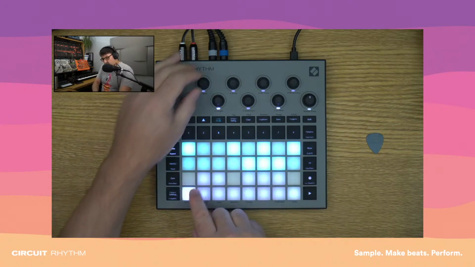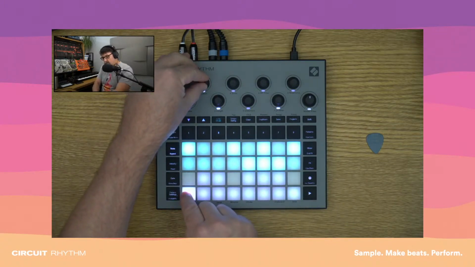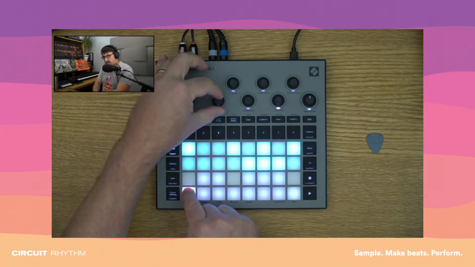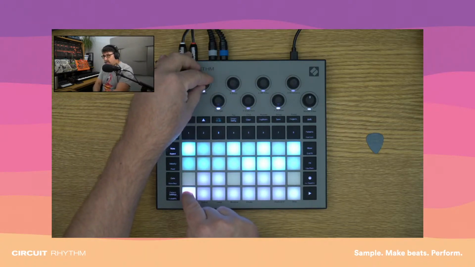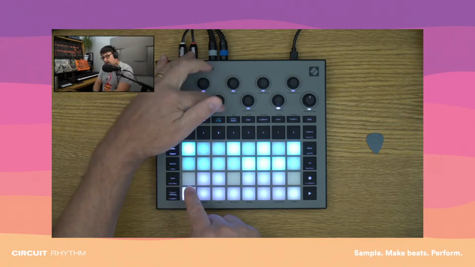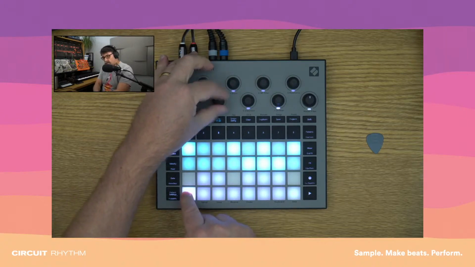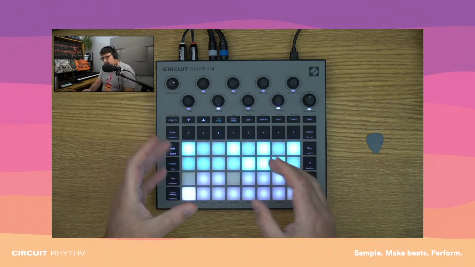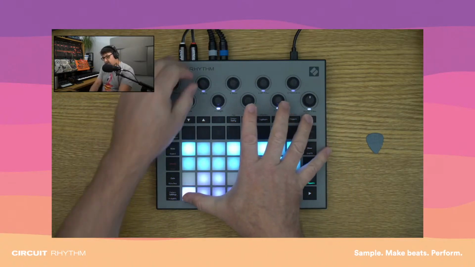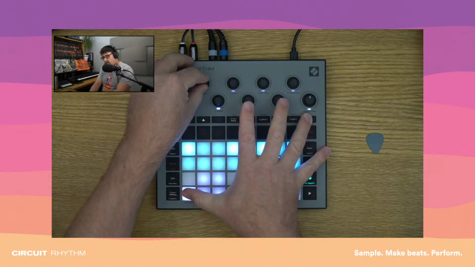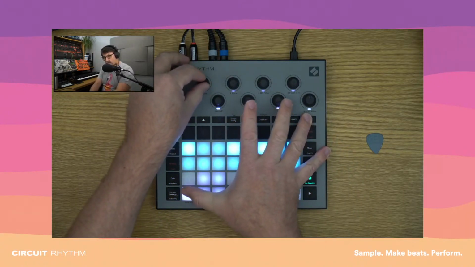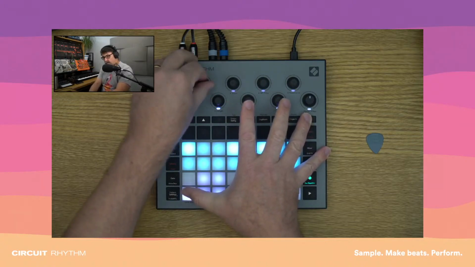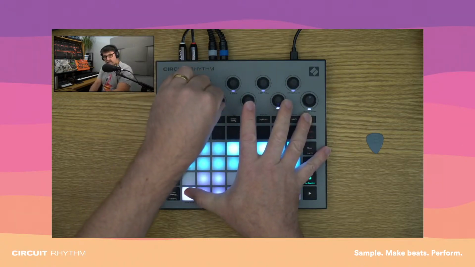Now, after that, we've got a start control, which lets me find the start point for the sample. And I also have a length control. So again, I can control and manage the length of the sample here. Now, interestingly, again, if I use the shift control, I have a very fine control over the start point here, and the same with the length as well.